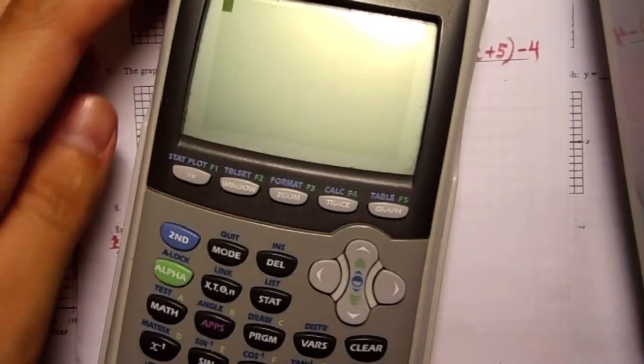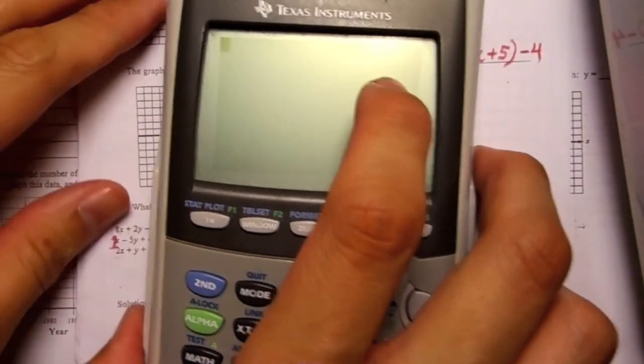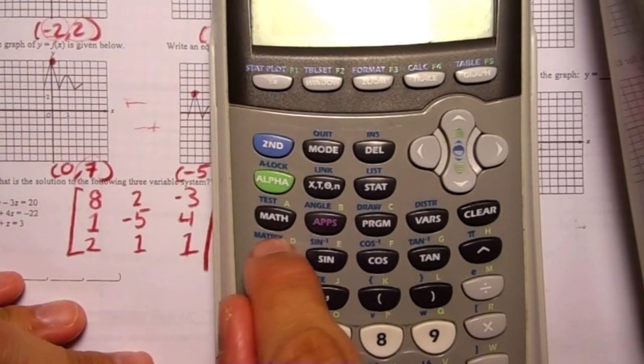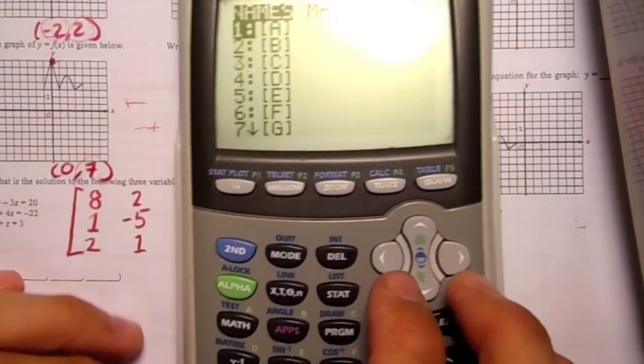So guys, be very careful whenever you're transferring your numbers from the equation back into a matrix, because one wrong number and it's going to be all wrong on the calculator. So I'm going to go over how to input this into the calculator. Second, and then this x inverse key, or above it, it says matrix.